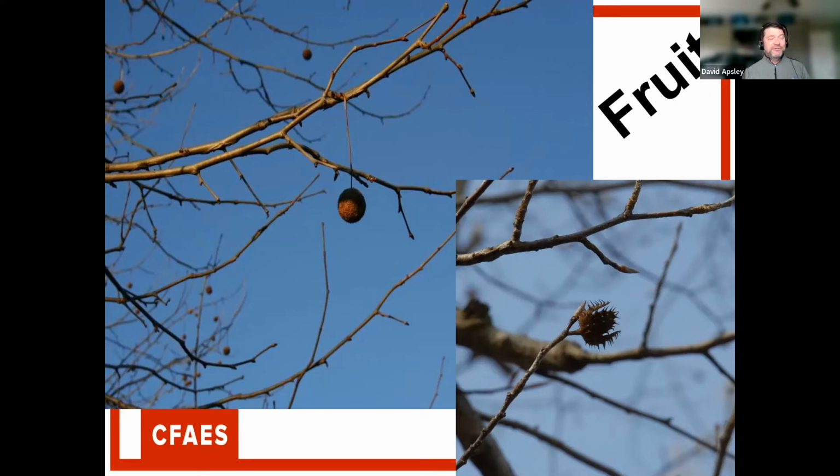Sycamores will hang on to their fruit almost all winter long, but here in the spring, as soon as we get real low humidity days, those things will start falling apart, and you'll get the seeds dispersed by the wind. A person at one of my classes said it reminded him of the paratroopers at Normandy coming in, because they're just everywhere.